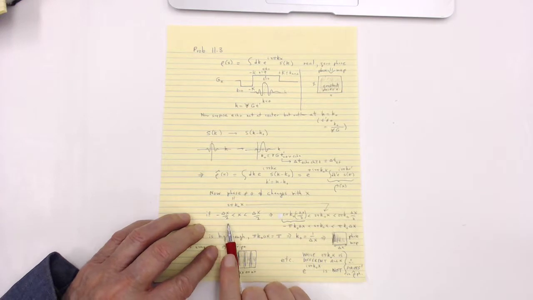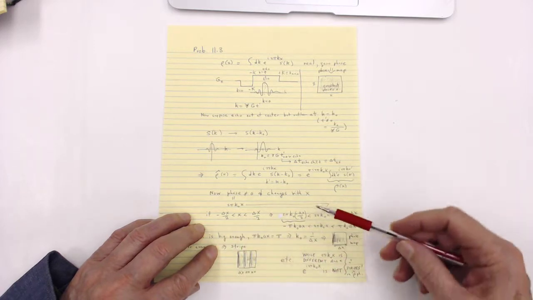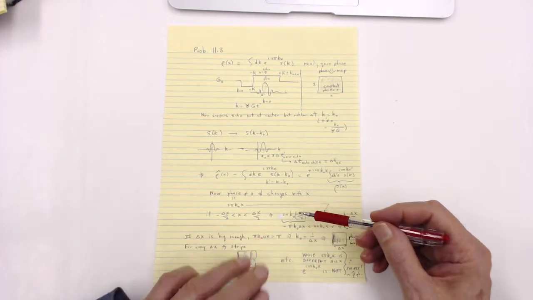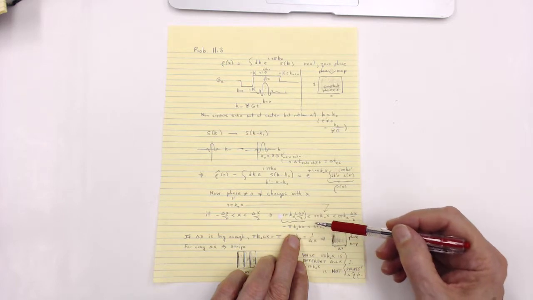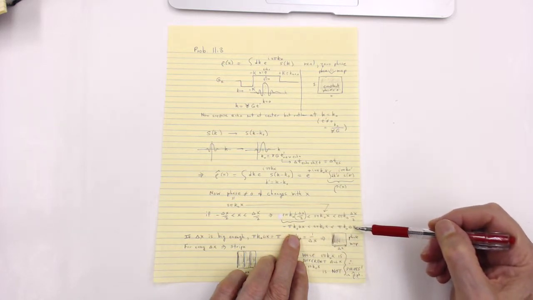If I thought about x going over delta x, let's say symmetrically from minus delta x over 2 to delta x over 2, then I just plug in, multiply by 2 pi k0, and my phase will go from minus pi k0 delta x up to pi k0 delta x.